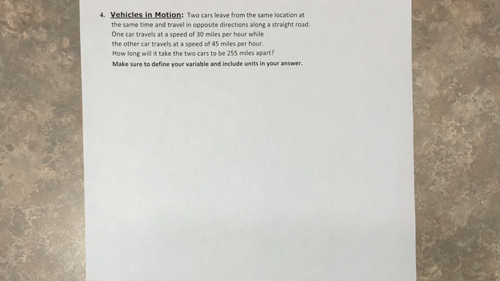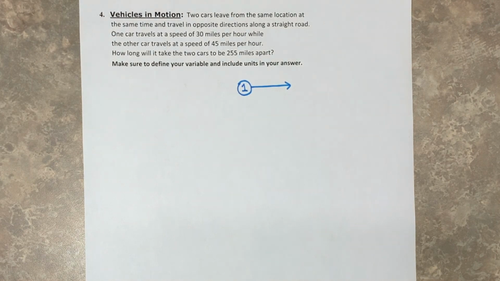To start, if you're dealing with a problem involving moving vehicles, I highly recommend drawing a quick picture. This can help you to organize the information and to really visualize what's going on. So let's see, we have two cars leaving from the same location and they're traveling in opposite directions. I'm going to suppose that one car is traveling east and the other car is traveling west. You could have the cars traveling north and south if you prefer.